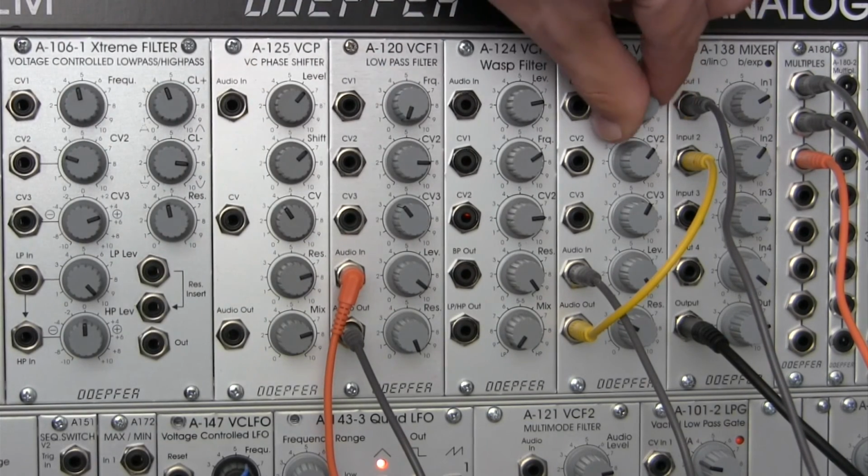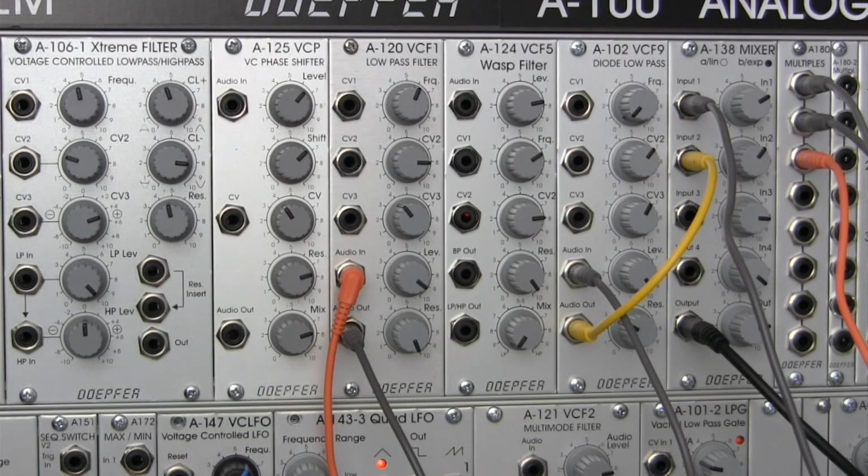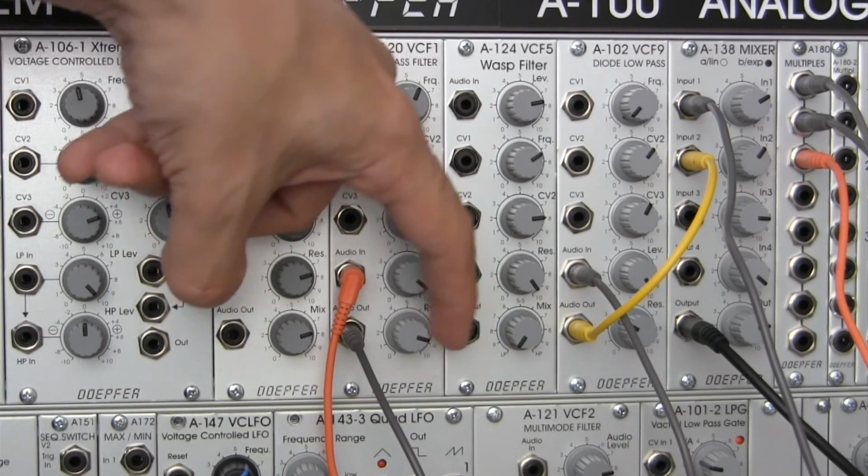So let's try that out and turn the cutoff up or down. Of course, this one's a little more whistly. At least that's how I'm hearing it. Maybe you're hearing the same. Maybe if I bring the resonance down a little.